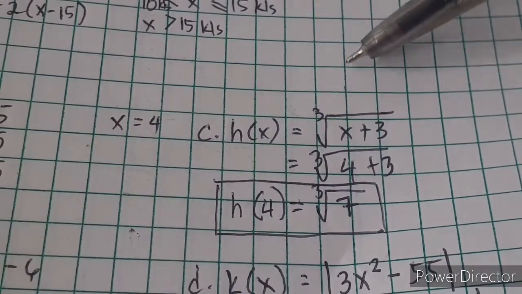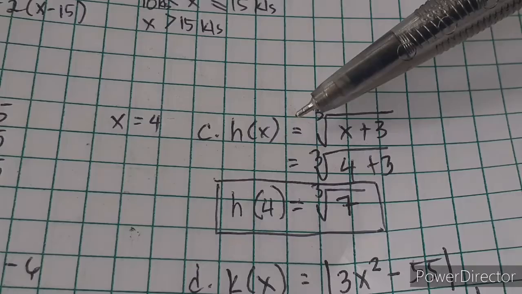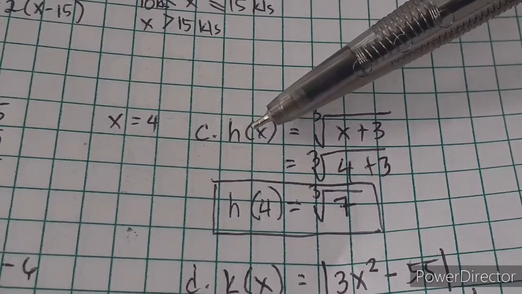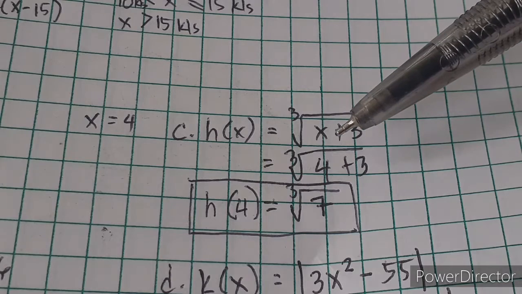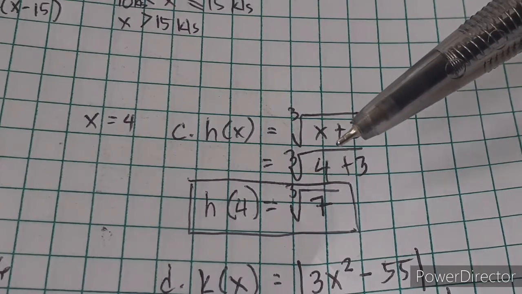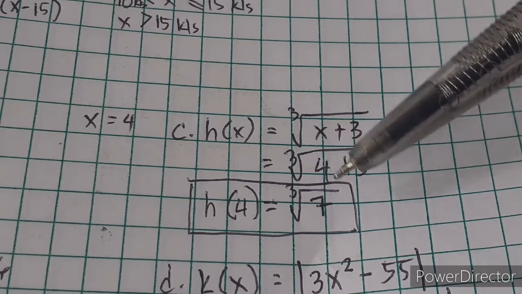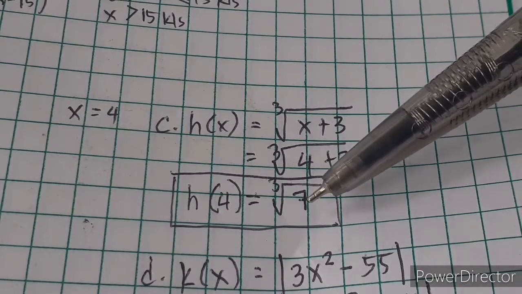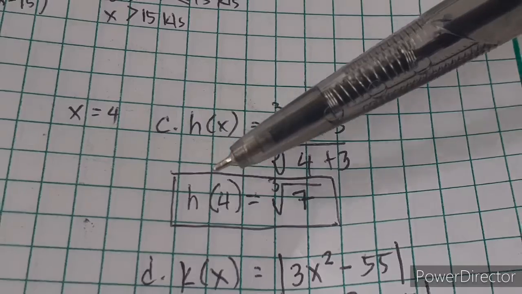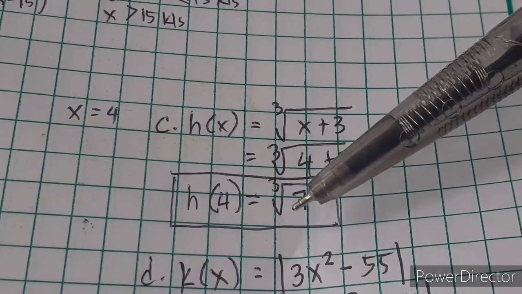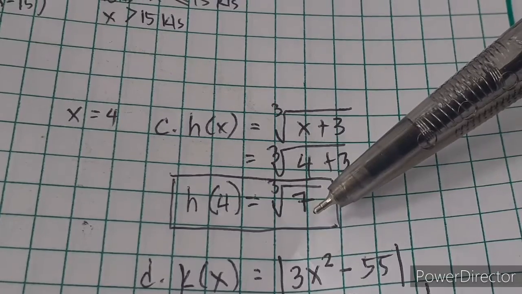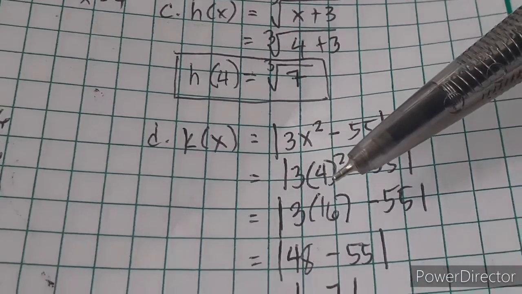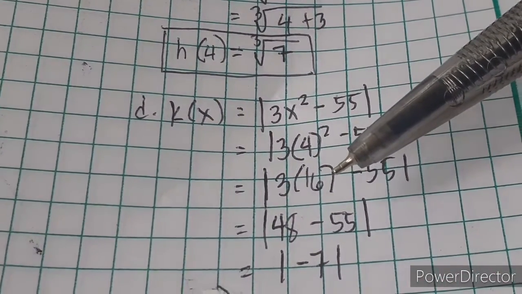So next we have h of x, letter C, the cube root of x plus 3. So we will substitute x with 4. And 4 plus 3 is equal to 7. So therefore, h of 4 is equal to the cube root of 7. So this is followed by letter D.